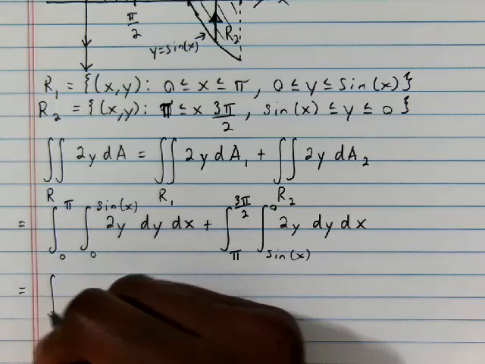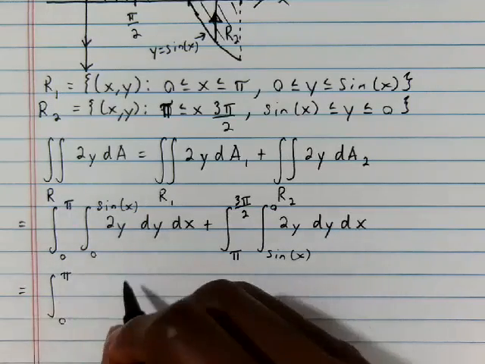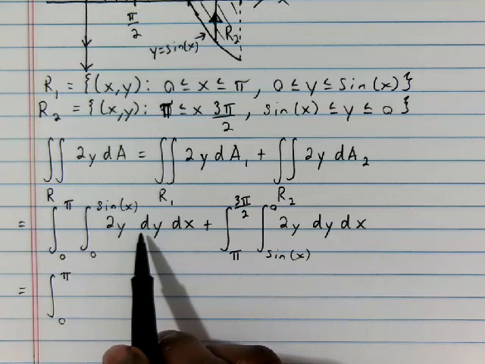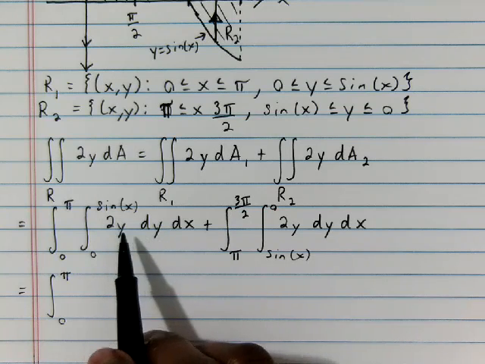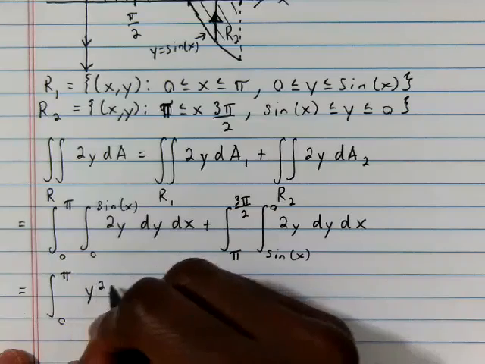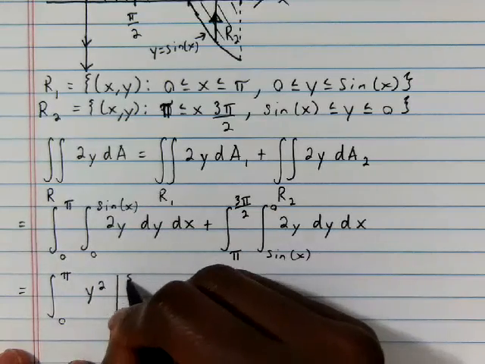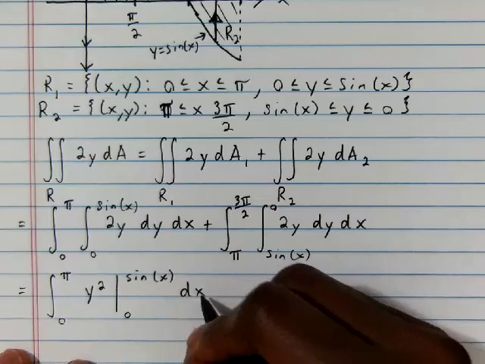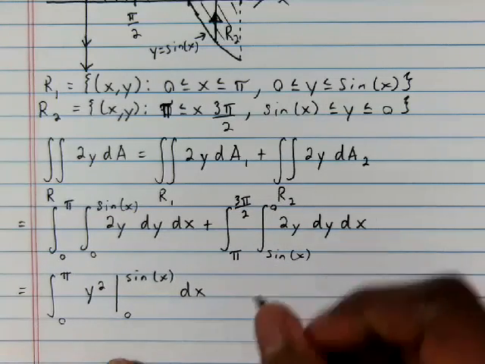So this equals the integral from 0 to pi of, now we're integrating 2y with respect to y, so that's just going to give us y squared, from 0 to sine of x, and then dx, because we still have to integrate whatever this is with respect to x.